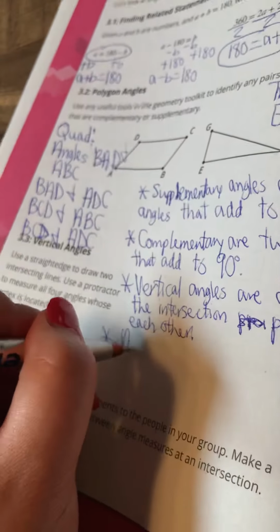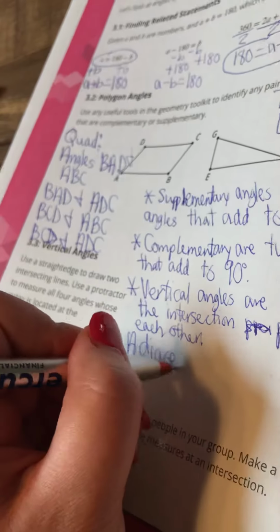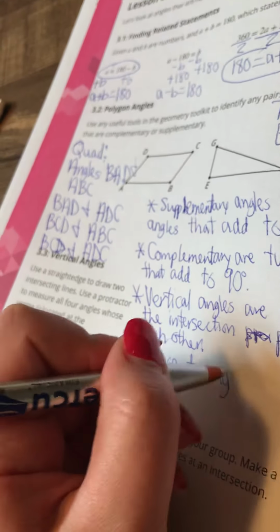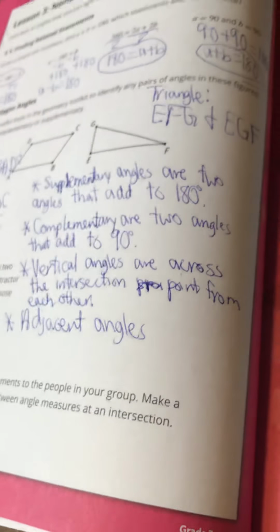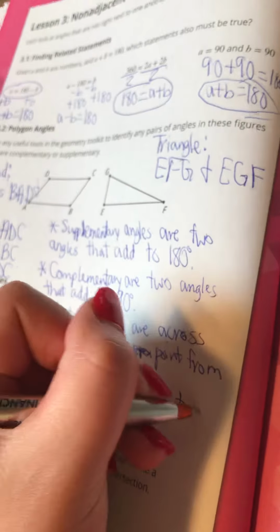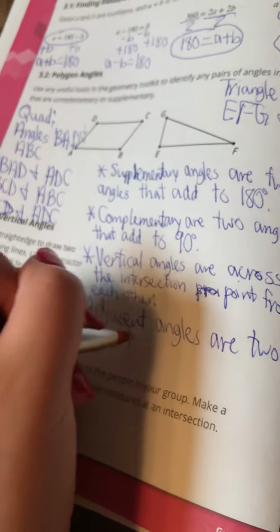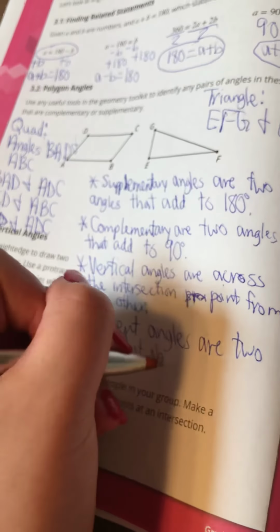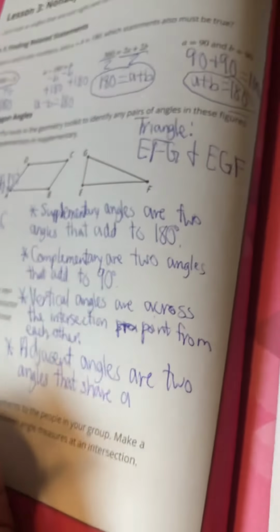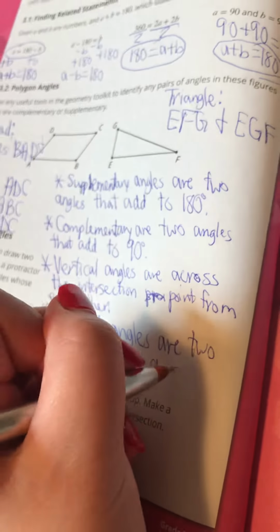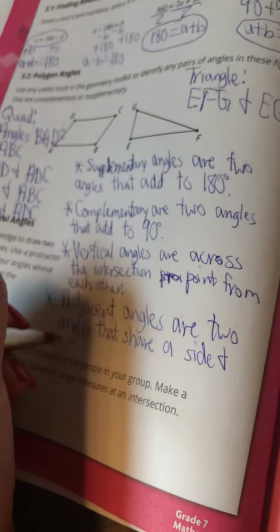And adjacent angles are two angles that share a side and vertex and do not overlap.